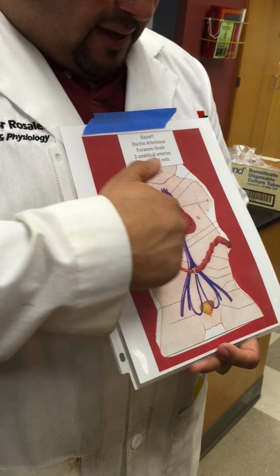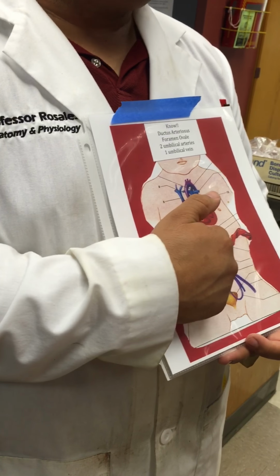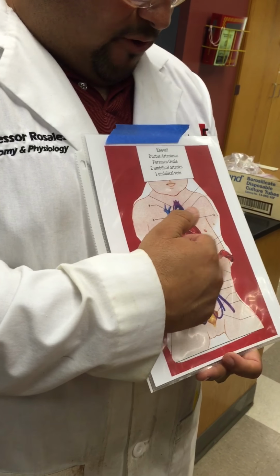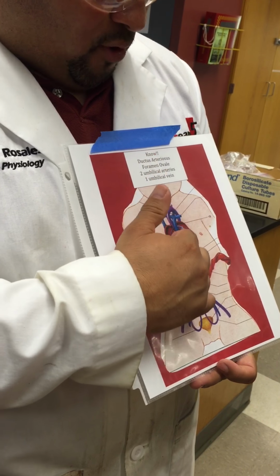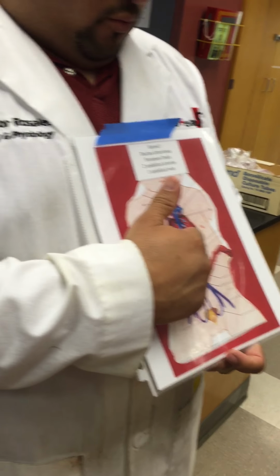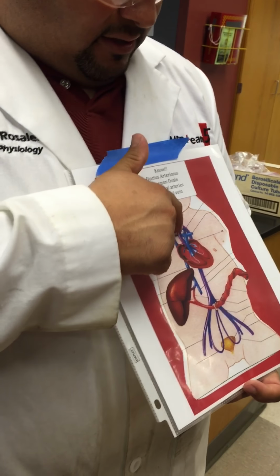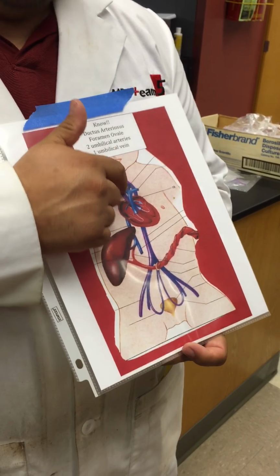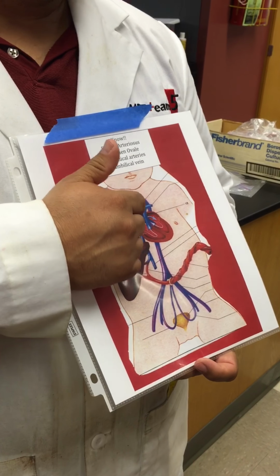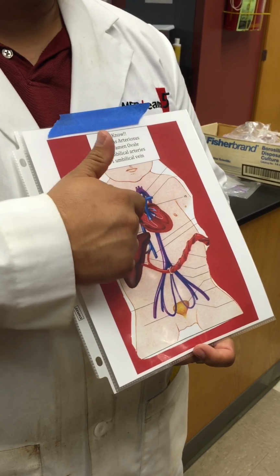For blood that does make its way down into the right ventricle, when that ventricle contracts and the blood gets pushed into the pulmonary trunk, we're going to see that at the superior aspect of that pulmonary trunk, there is a small vessel that connects the pulmonary trunk to the aortic arch.